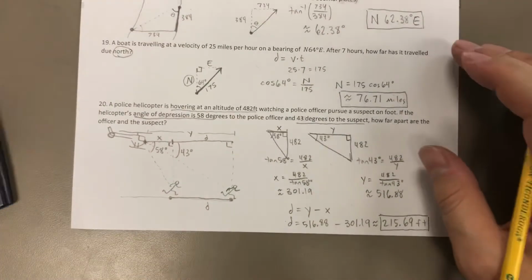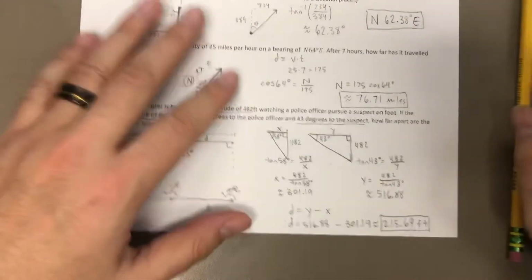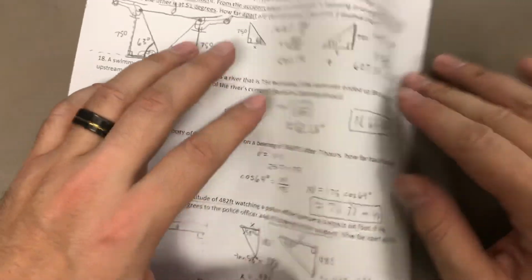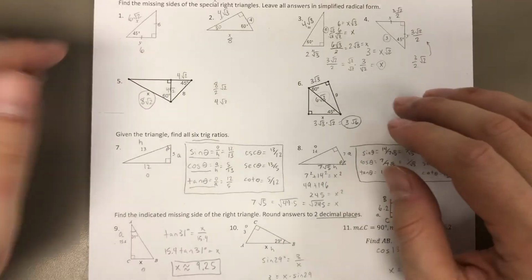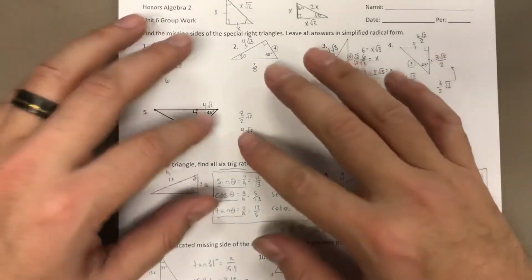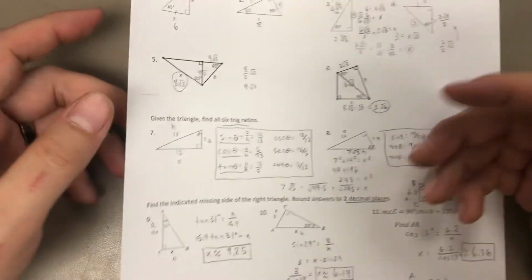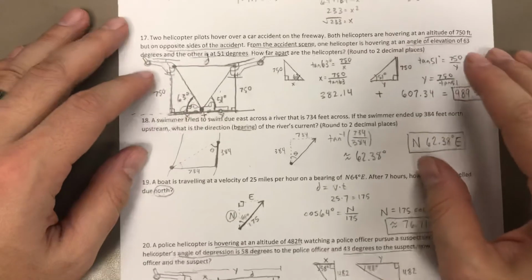So, if you need some help, ask for help from your teacher. You can even send them an email. And I always thought that the hardest ones that you guys need to work on are the word problems and the 30-60-90 and 45-45-90 triangles. So if you've got all that stuff down, just don't overthink the problems.